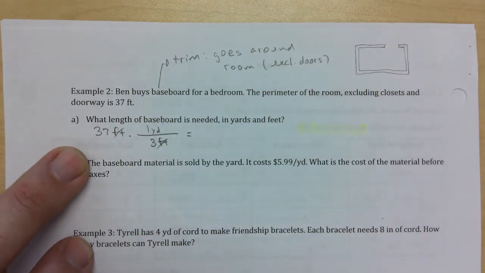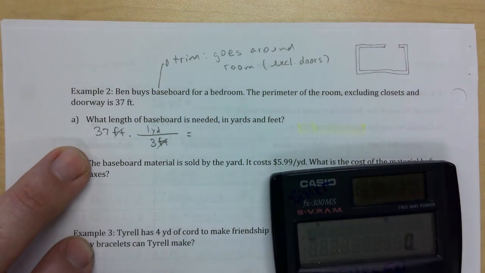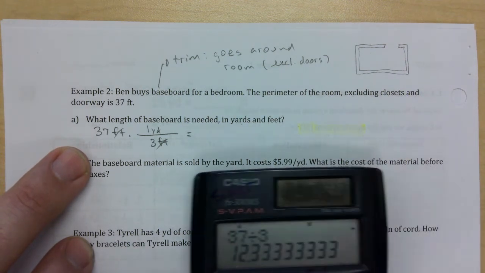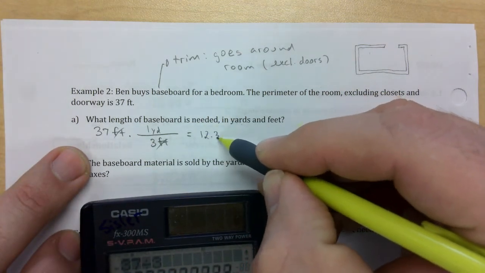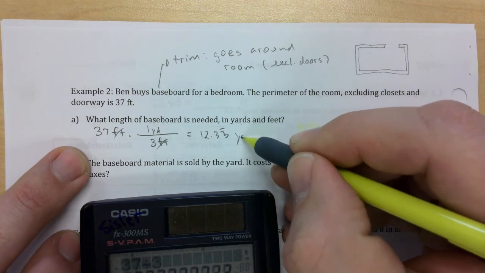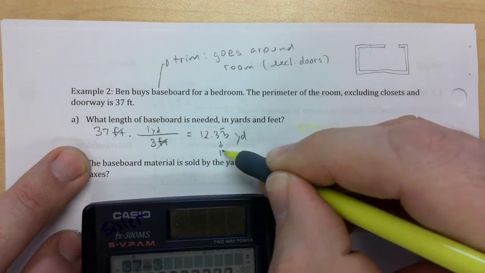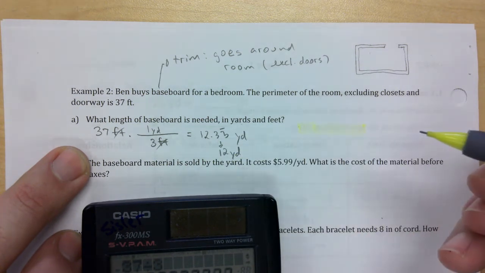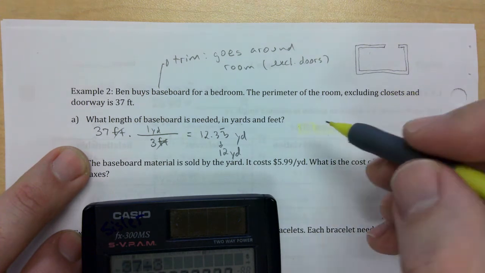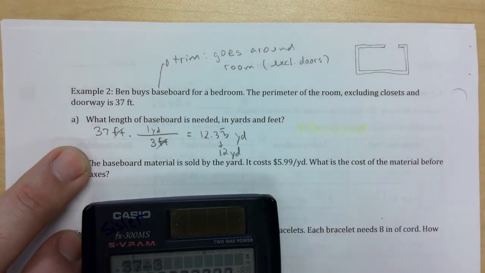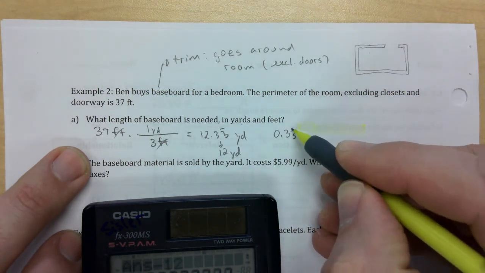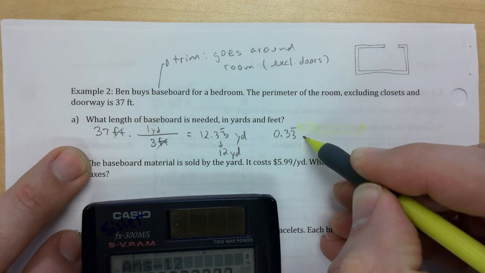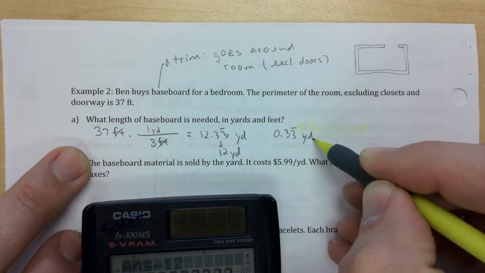So 37 divided by 3, you get 12 point something, right? So it's 12.33 repeating yards. So we get 12 yards out of that. We don't have a lot of room, so we write it down there. And then we take the 12.33, subtract 12 from it, and we get 0.33 repeating, and that is yards, remember?